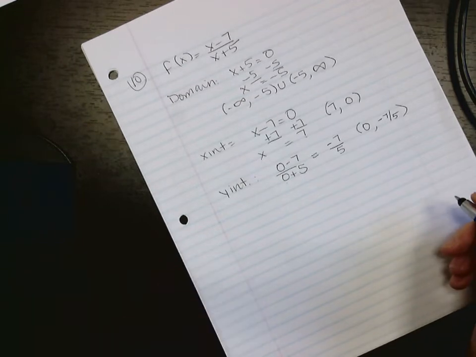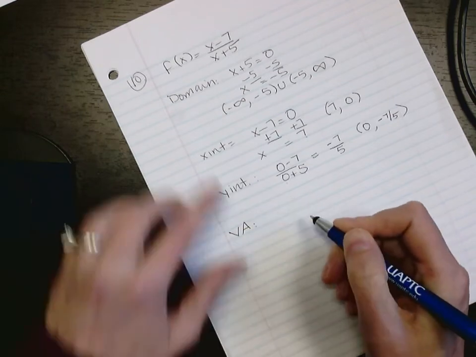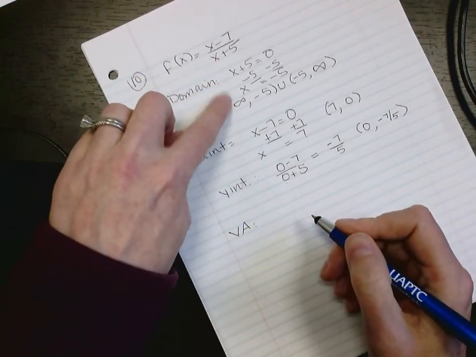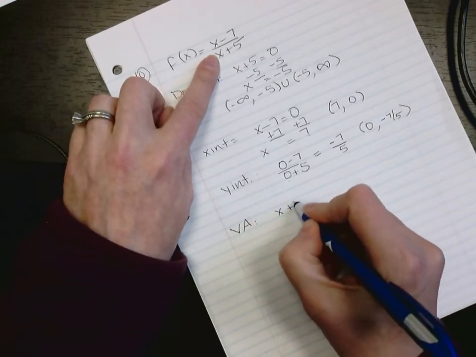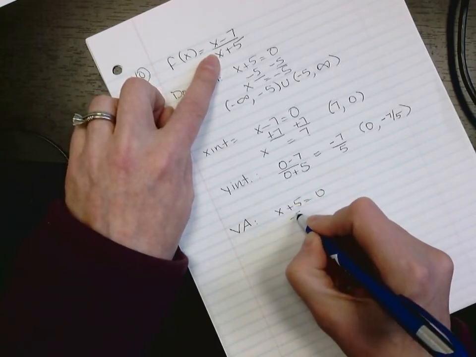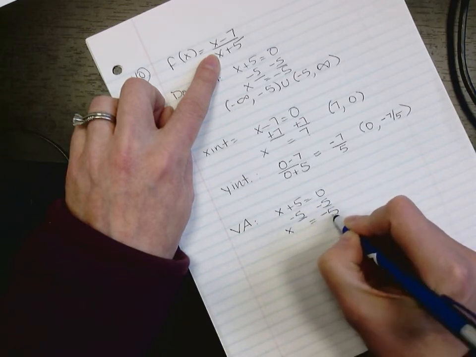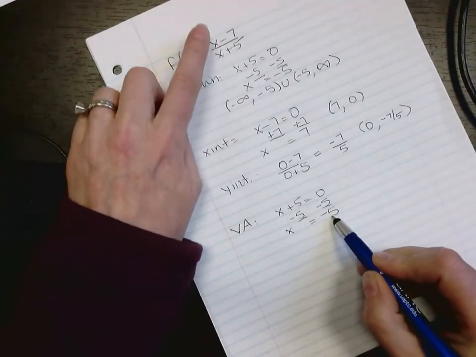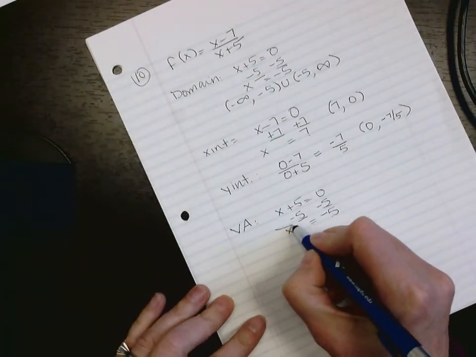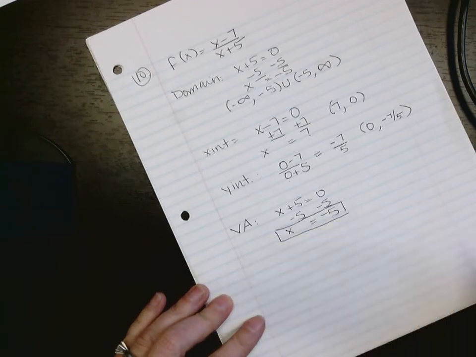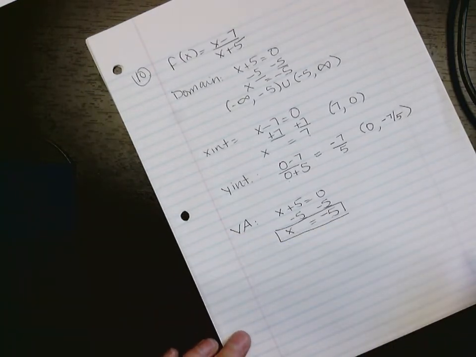Then it wants me to find the vertical asymptote, which again, just like the domain, it has to do with the 0 of the denominator. So x plus 5 equals 0. Solve it for x. So x equals negative 5. So since that's not also a 0 of the numerator, that is a true vertical asymptote. And remember, you put in the full equation of the line. So all of x equals negative 5.